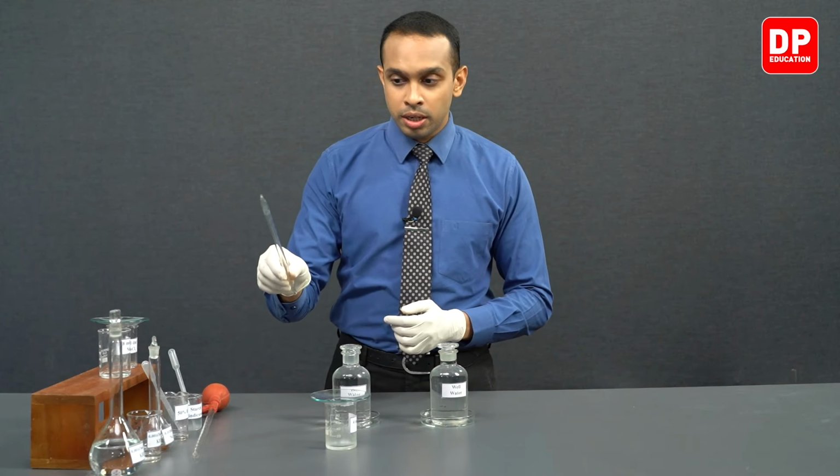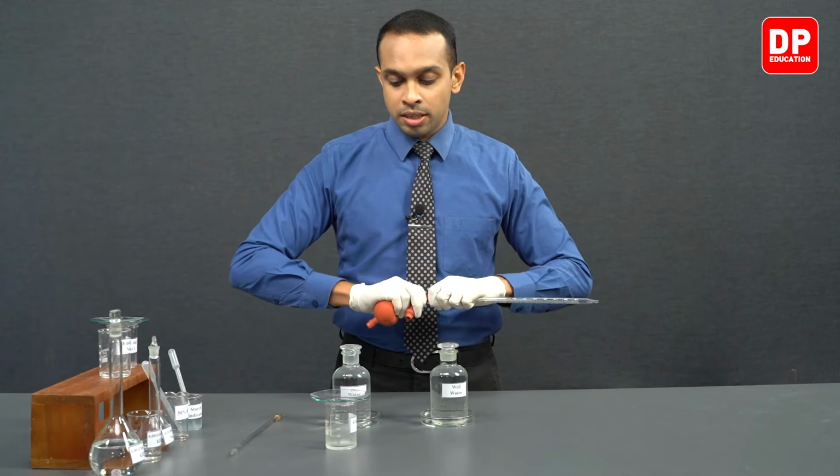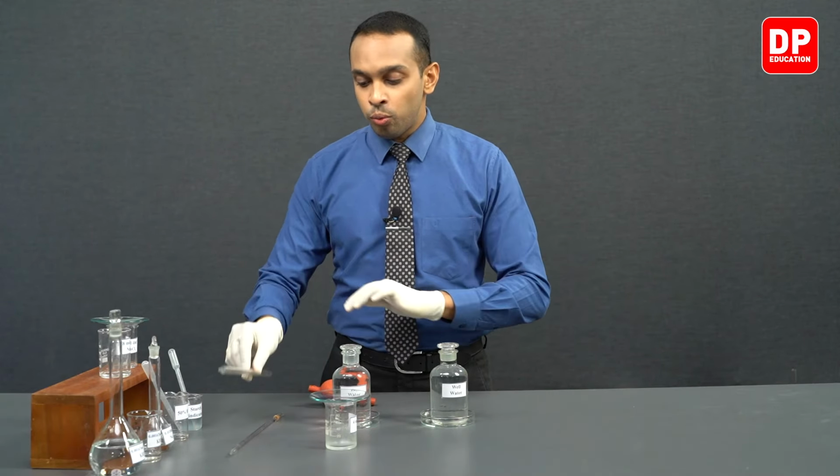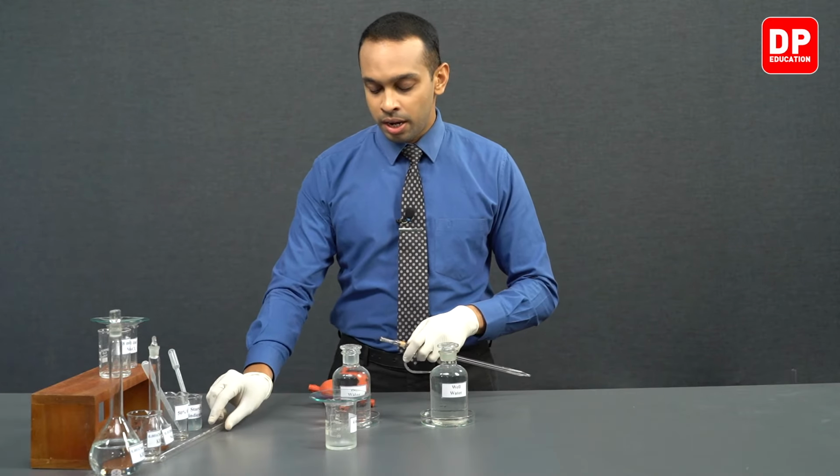And then we are going to use another graduated pipette and take 1 cubic centimeter of this potassium iodide solution.